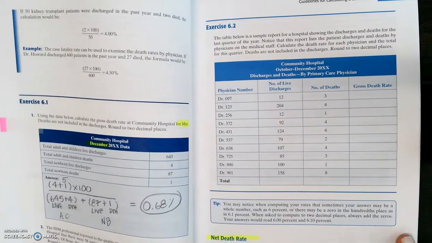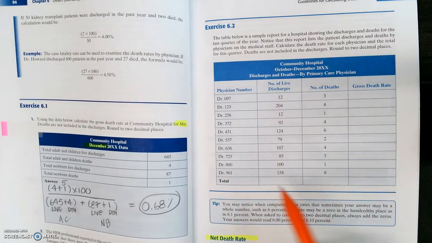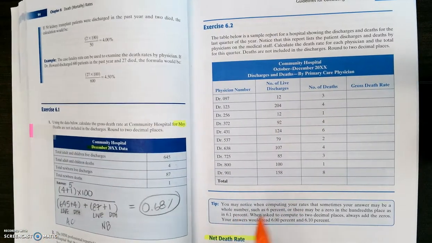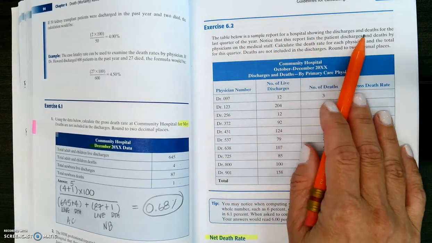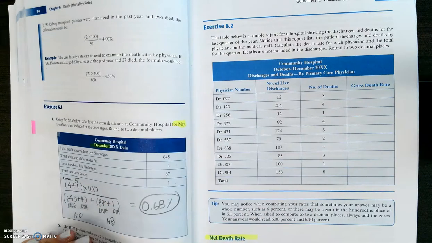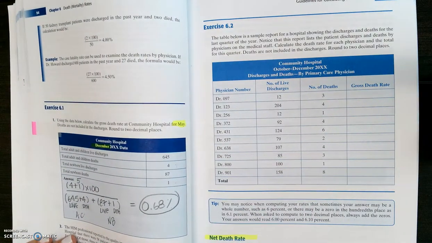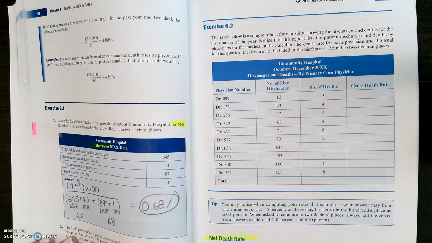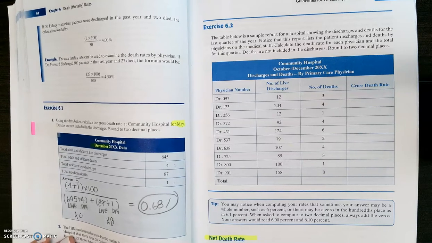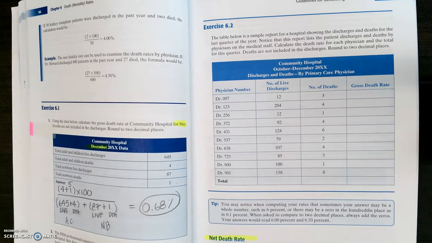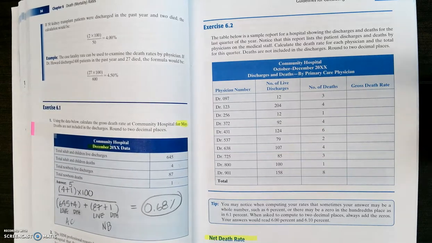It gives you all of the information in the table. So let's look at 6.2. The table below is a sample report for a hospital showing the discharges and deaths for the last quarter of the year. Notice that this report lists the patient discharges and deaths by physician on the medical staff. Calculate the death rate for each physician and the total for the quarter. Deaths are not included in the discharges. Round to 2 decimal places. Okay, so deaths are not included in the discharges.